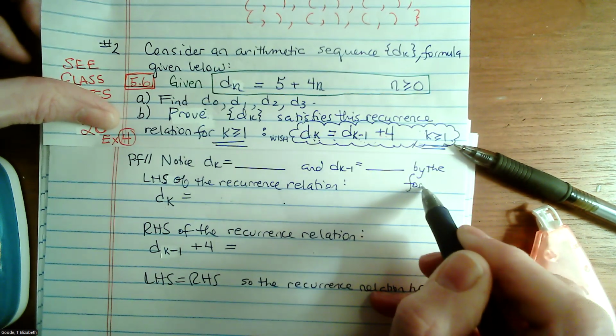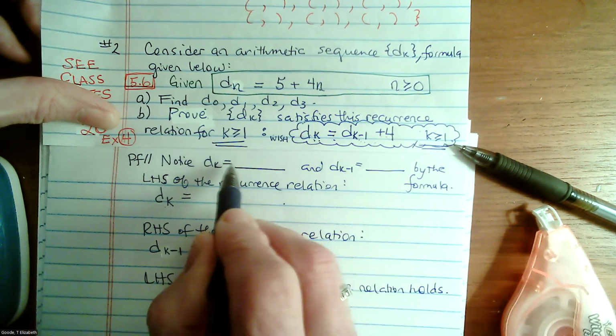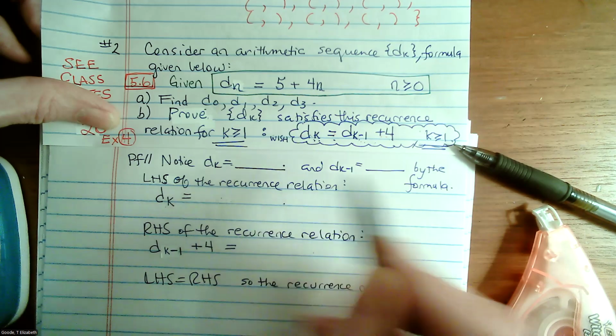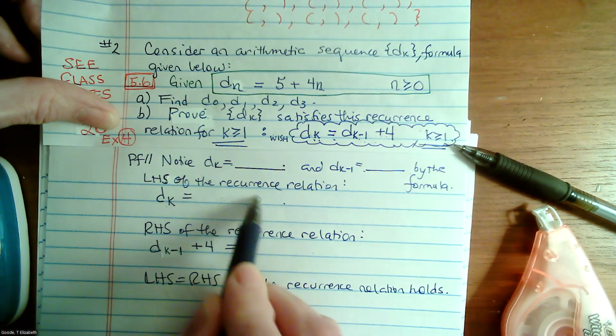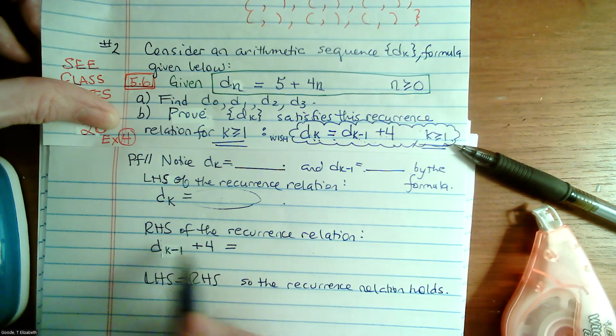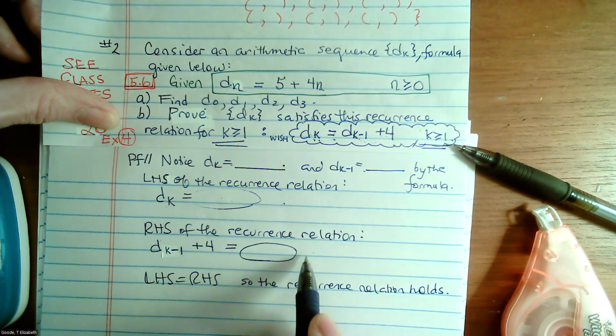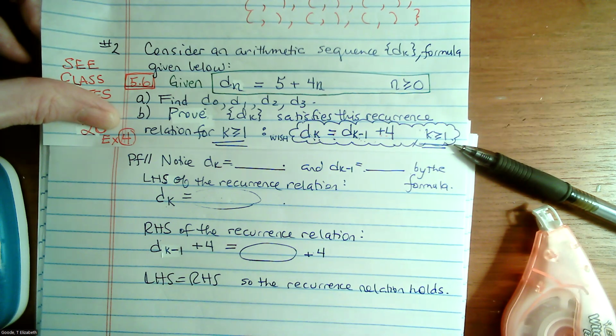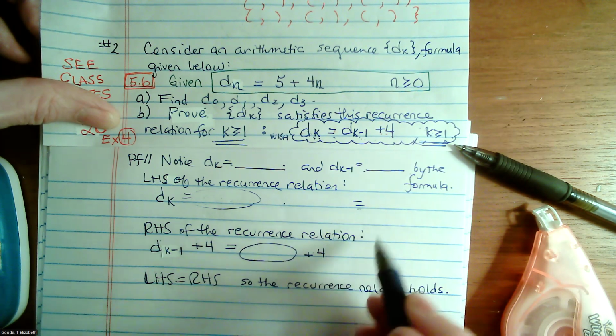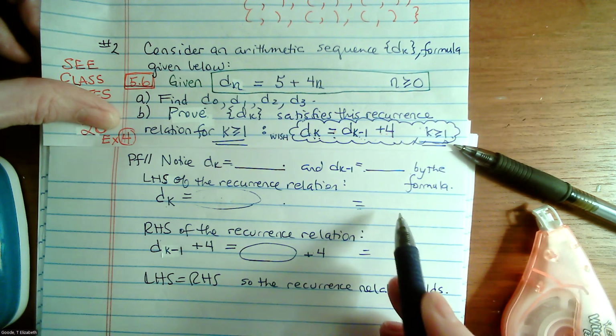And once you have that expression for d sub k, and you have that expression for d sub k minus 1, you can plug in for d sub k here, and here you can plug in for d sub k minus 1, and then don't forget to add the 4. And they should turn out to equal the same thing.